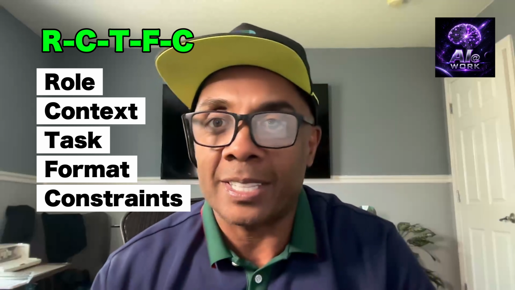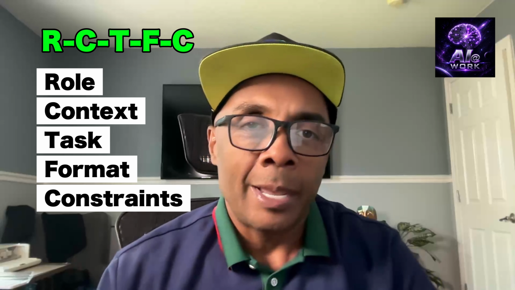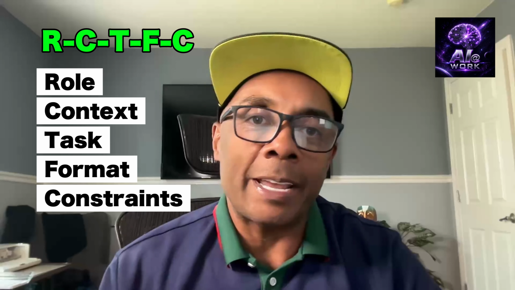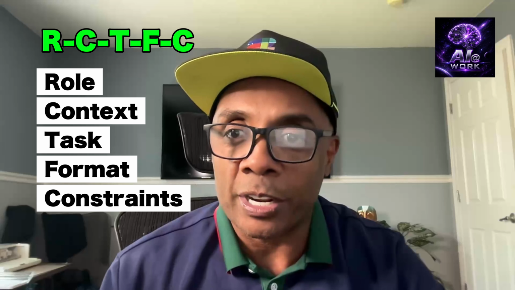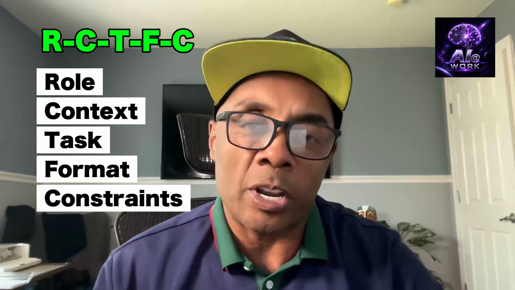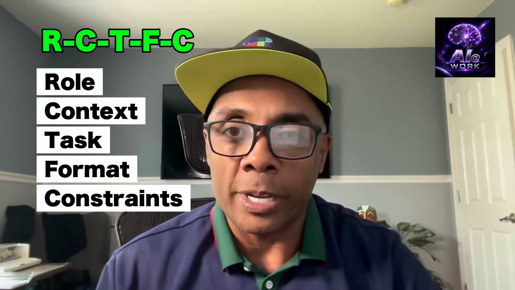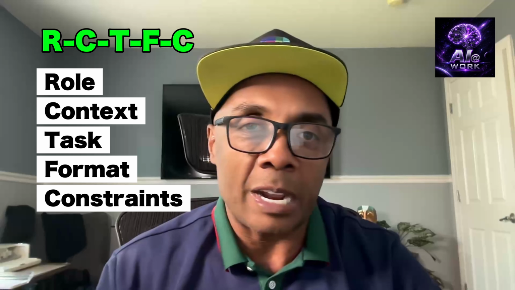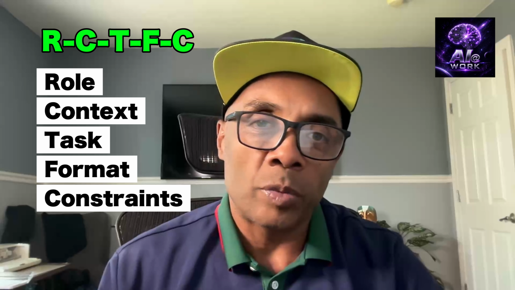If you've been using the original 4 words, role, task, data, output, keep using them. They work. But add context before your task and constraints at the end and watch what changes. Context is the briefing. It tells the AI about your world, your situation, and what's at stake. Constraints are the guardrails. They protect your voice and stop AI defaulting to generic. 5 words: role, context, format, constraints. Same foundation, better output every time.